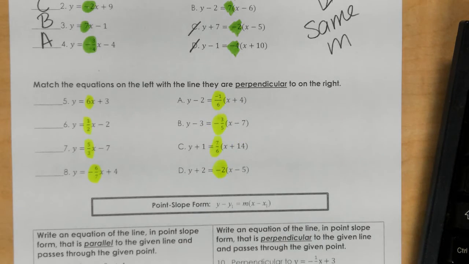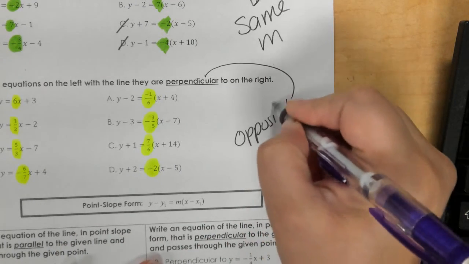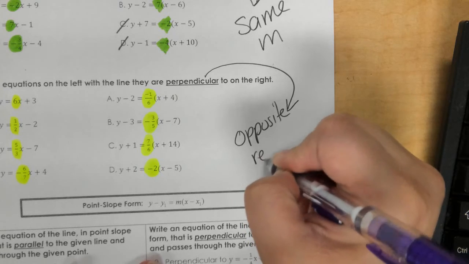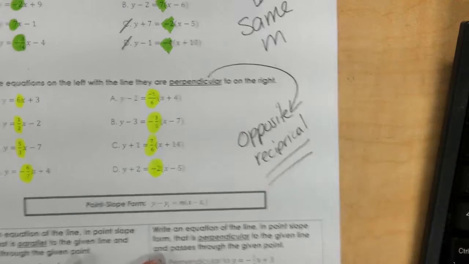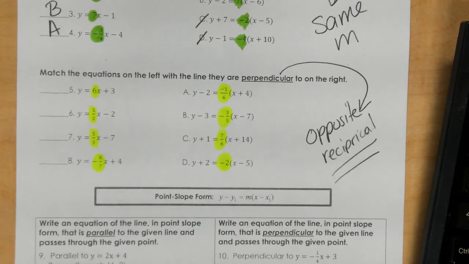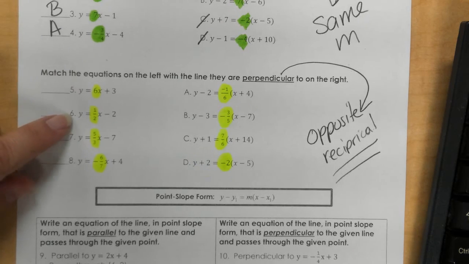Okay. And then when you're looking for perpendicular, you're looking for the opposite reciprocal, which means you're looking for opposite signs, and then the fraction has to be flipped. So if you want to start with the fraction, it might be easier. So I'm going to skip 5 for a second. I'm going to look at number 6.